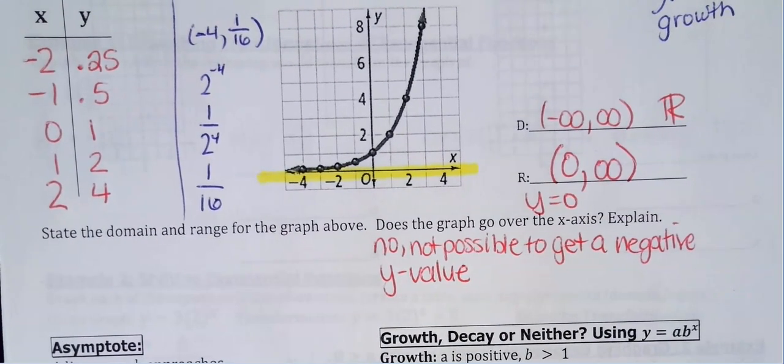Now, if we do have some shifting on the graph, there could be negative y values. That is a possibility. But for any of the graphs today, it's not going to go below the x-axis.